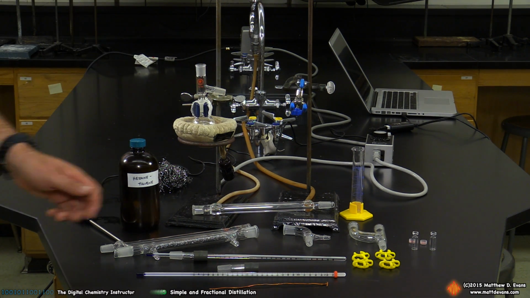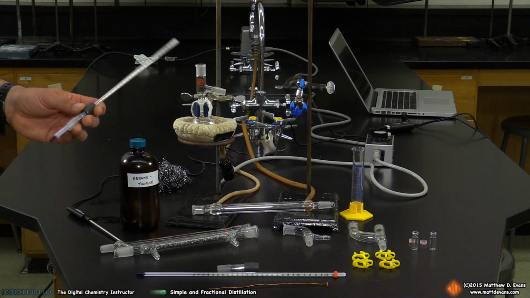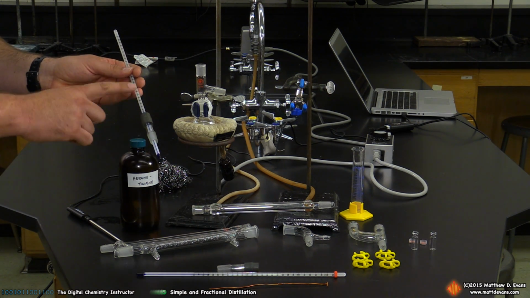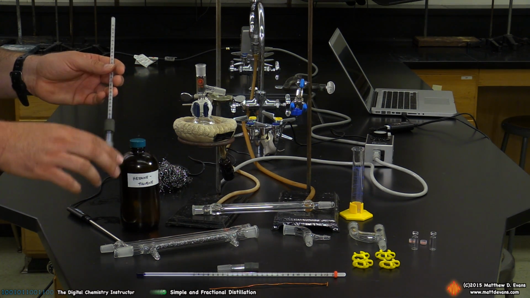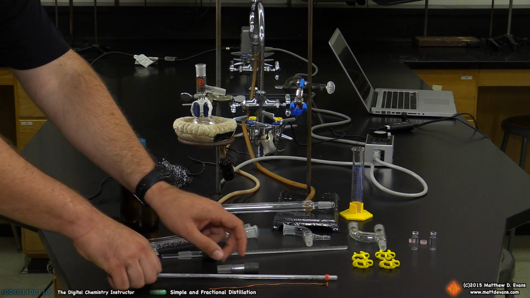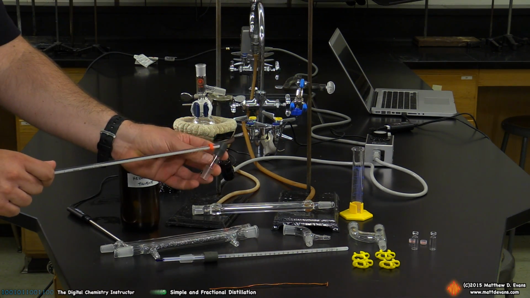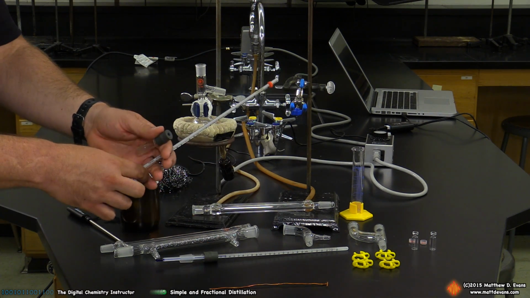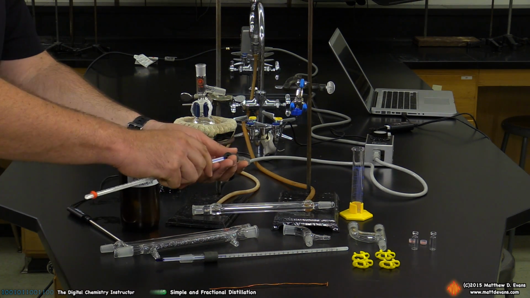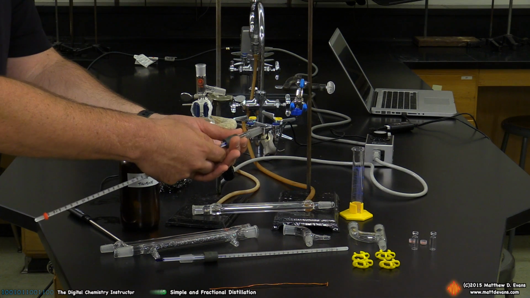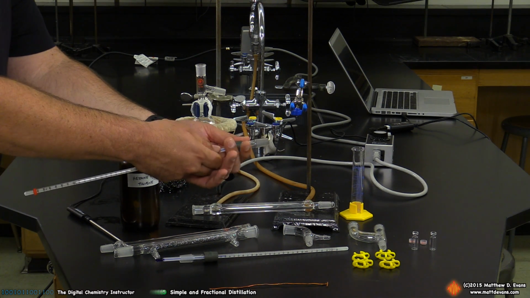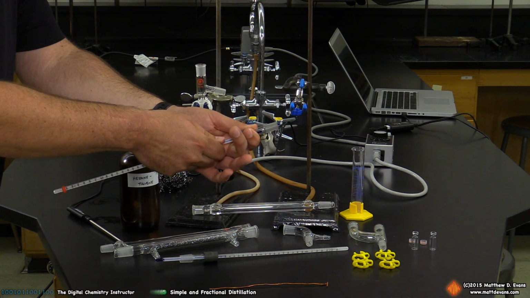Let me just say a few things about the thermometer in this setup. This is a standard thermometer. You can find these in the center bench. These are high temperature thermometers, and you should have a thermometer adapter in your drawer. Thermometer adapter is just this small piece of glass with a little grommet at the top. The safe way to put a thermometer into one of these is to grab it real close to the rubber piece and just kind of gently push this through.